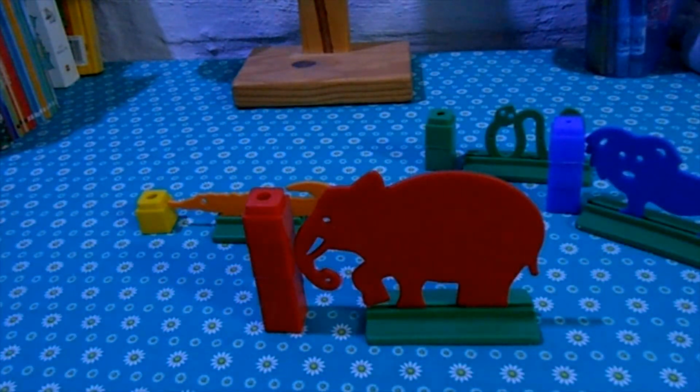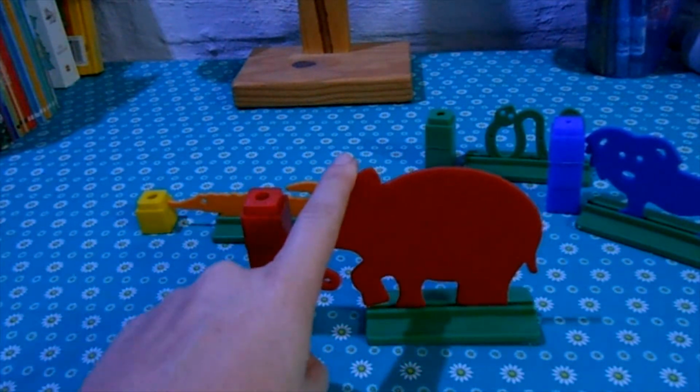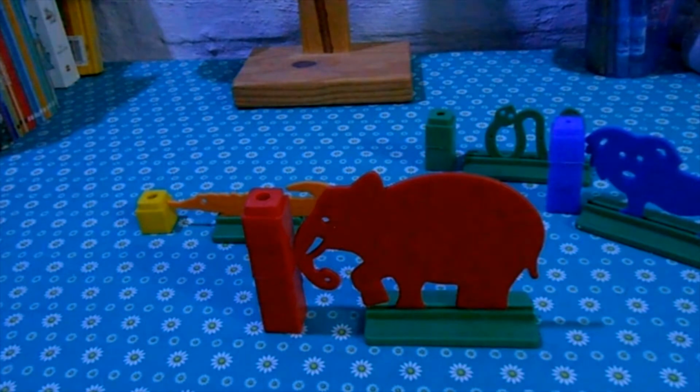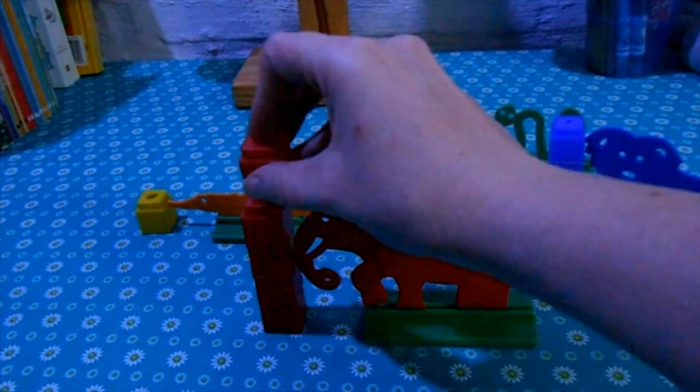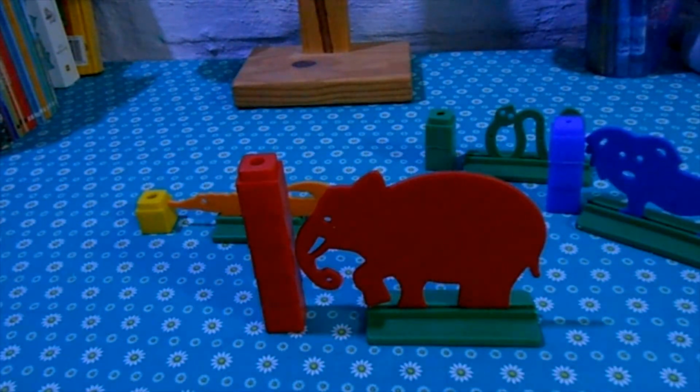There we go. 4 blocks is as big as his head. See there? But what about his ear? His big ear. He must be an African elephant if he's got such big ears. Let's try 5 blocks to get to his ears. Oh, there we go. It's a little bit big, but that's okay. So the elephant is 5 blocks.